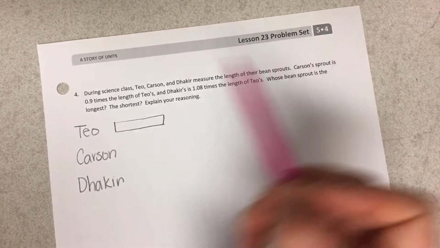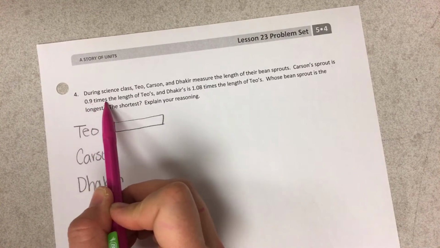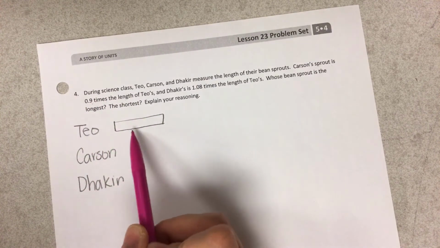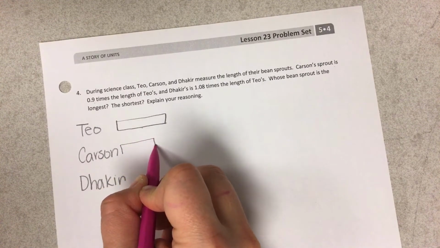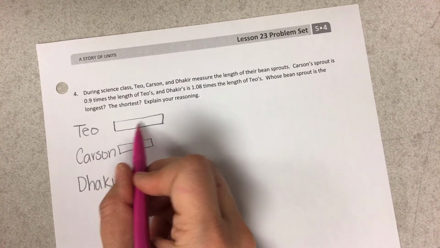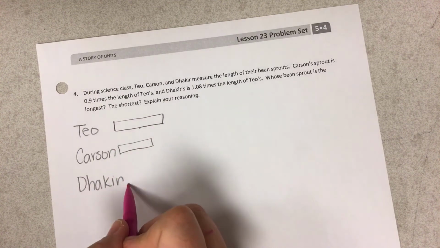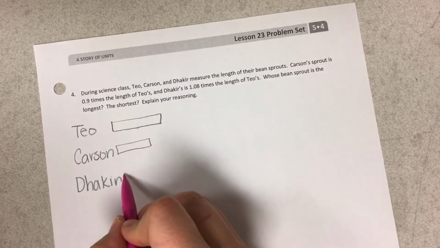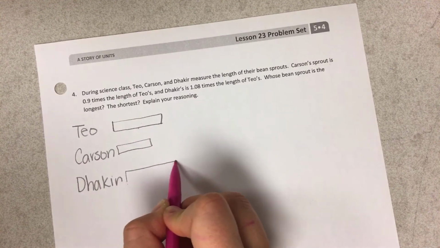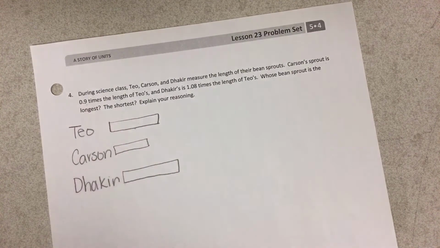If I know that Carson's sprout is 9/10 times the length of Teo's, that means Carson's is going to be a little bit shorter because I'm not quite multiplying his by a whole number of 1. And if Dakar's is 1 8/10 the length, that means it's going to be longer because I'm multiplying it by a little bit over 1. That is the reason why we have these numbers the way that they are, okay?